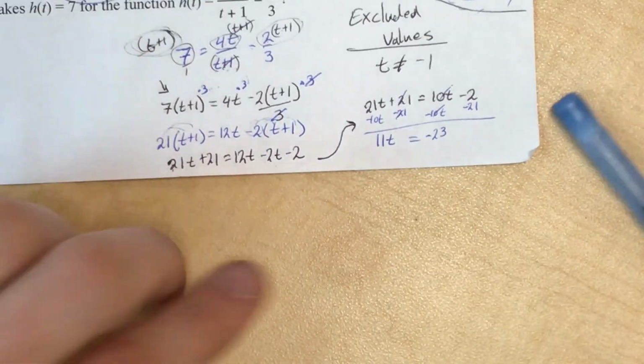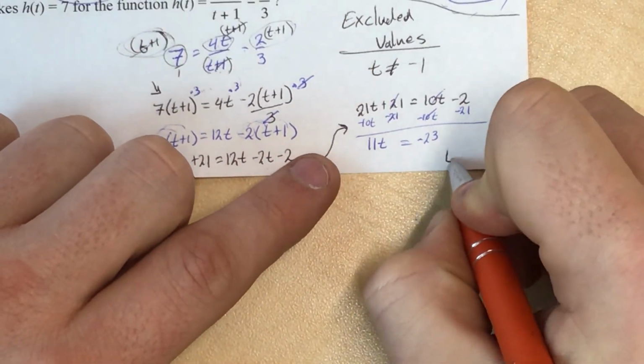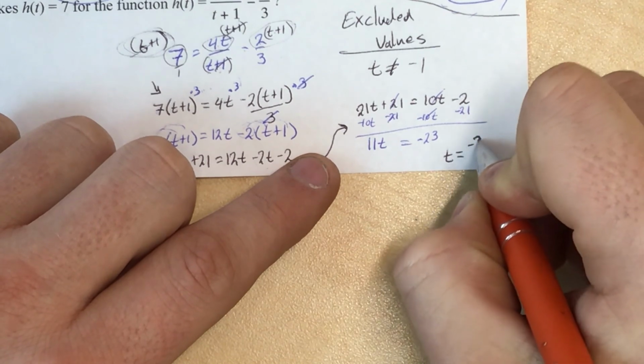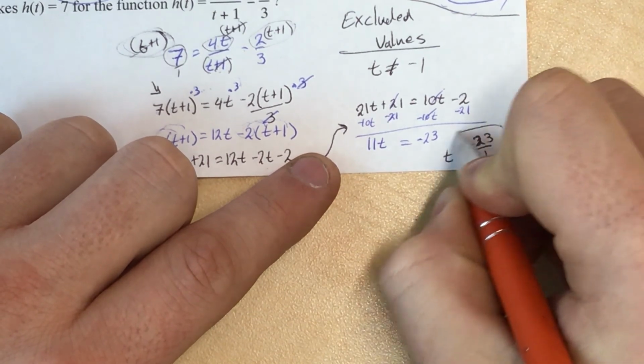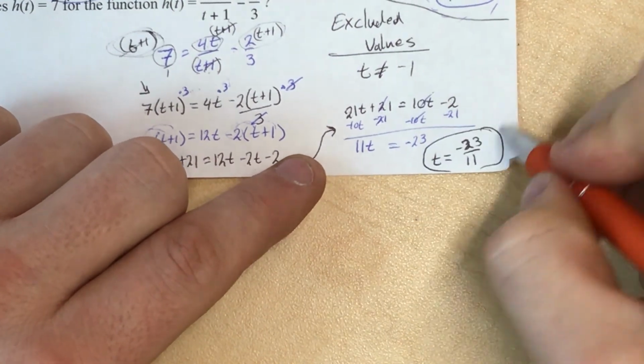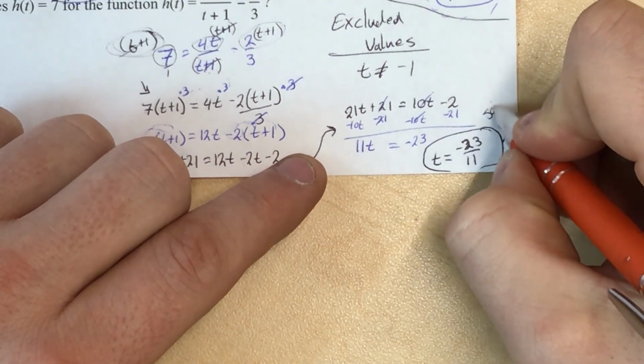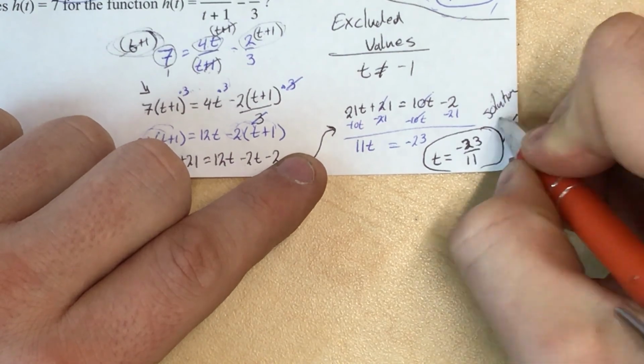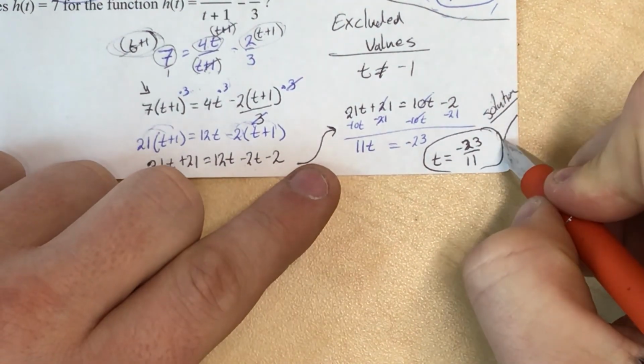And once you divide by 11, t is equal to negative 23 all over 11. That is your solution. It is not an extraneous value, so we're good. This is the solution. That's a check mark.